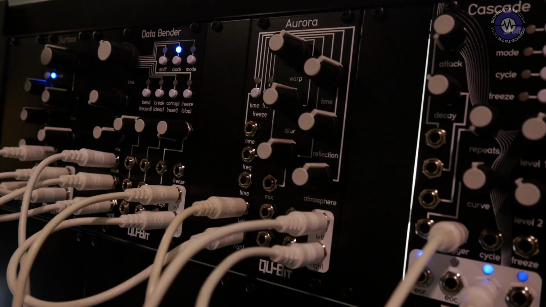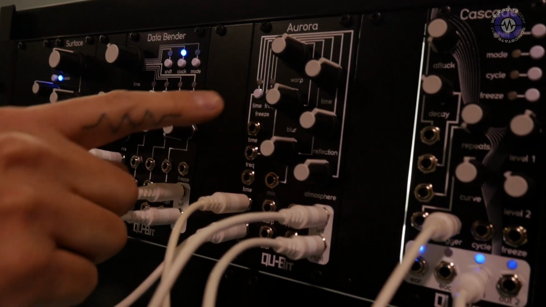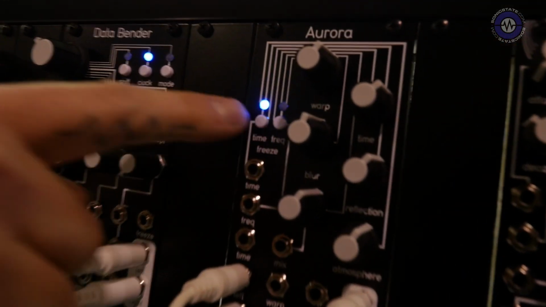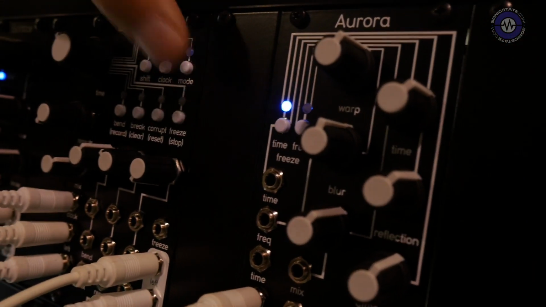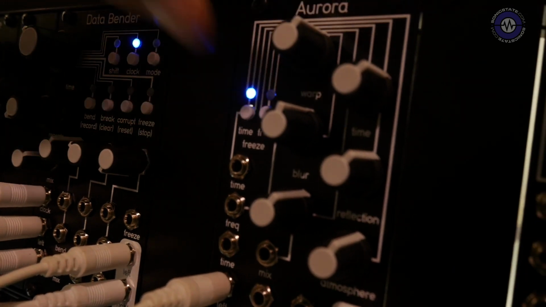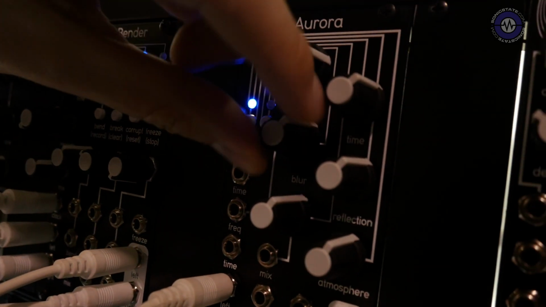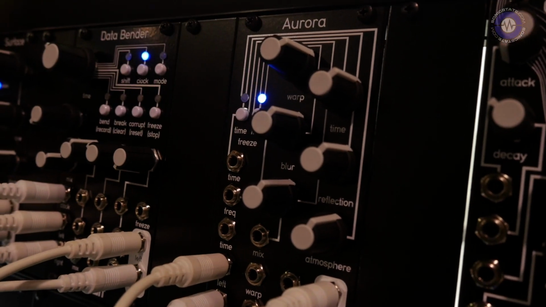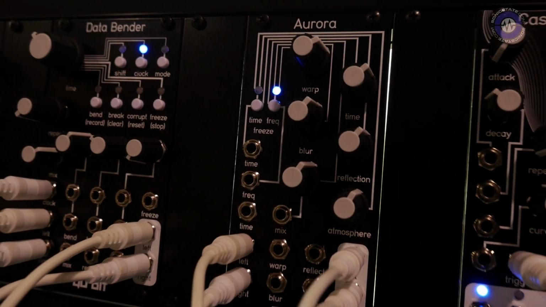What's really cool about the Aurora is you can actually lock the signal on the time or the frequency domain just by hitting these buttons or with a gate input. So if I just hit that, it's going to keep resynthesizing the current timbre. And you can keep processing it in addition to that and moving all the parameters around. And then, of course, the frequency domain. So you're still going to have your transients happening, but it's going to sort of lock your spectral content, trying to mimic the overall texture of it.